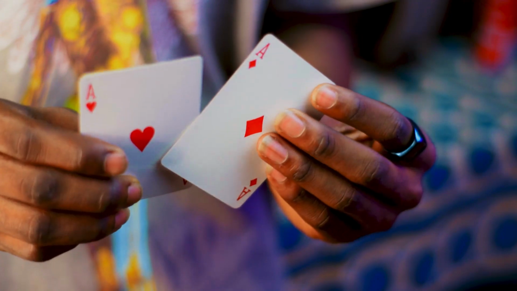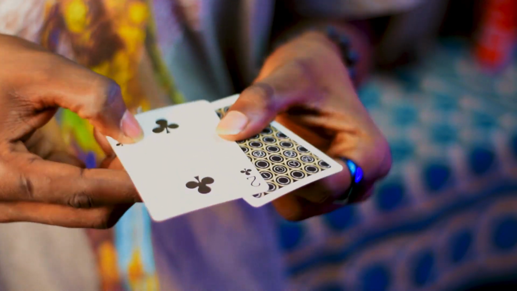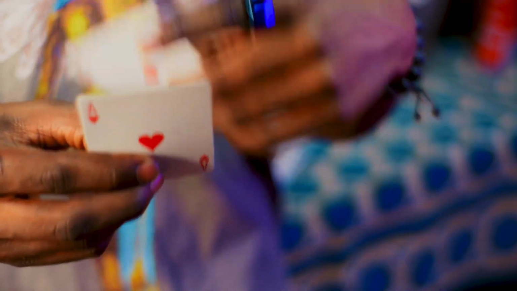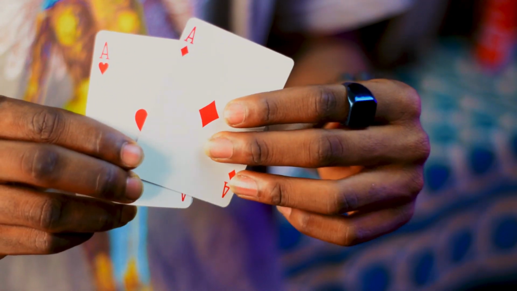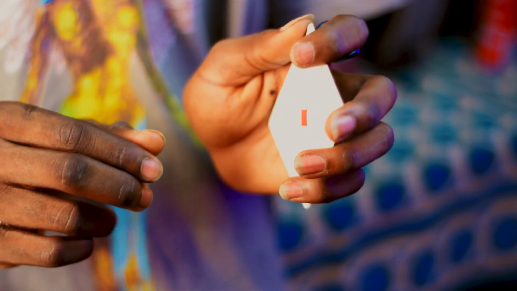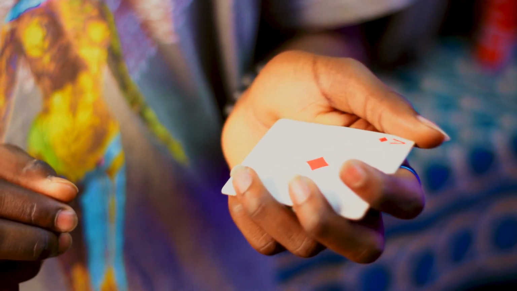So you do this Gordon's double, but you do not show the back of the cards. You do this Gordon's double like that, and what you're going to do is load the card with the double behind the single ace. So you load it behind like that and square everything up. Then you're going to do a gambler's cup.